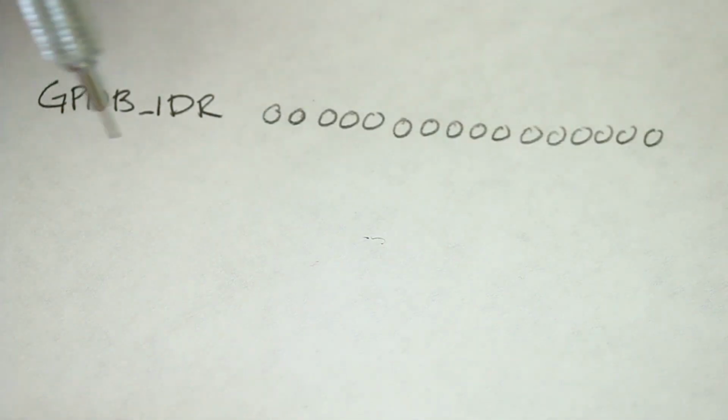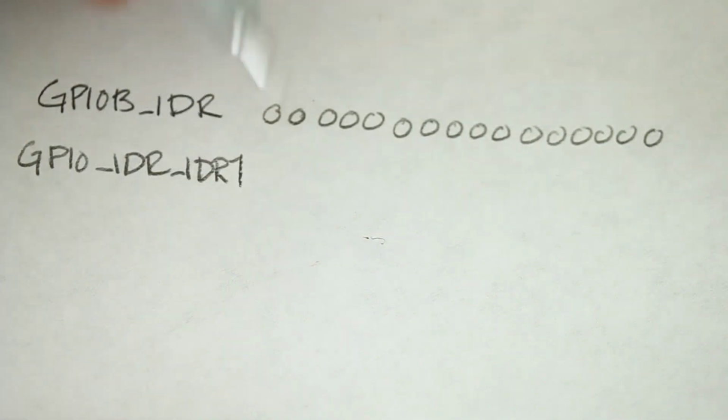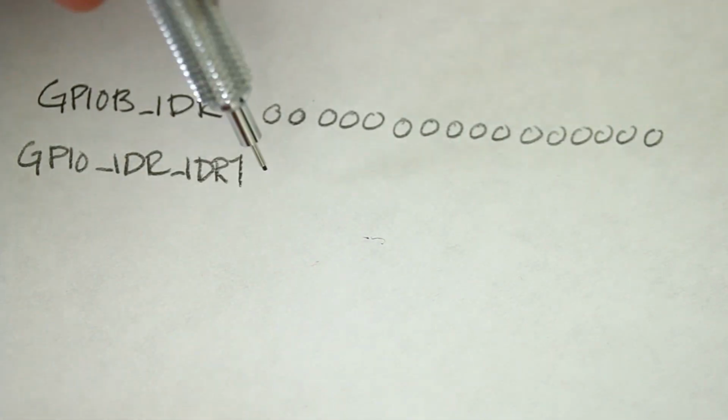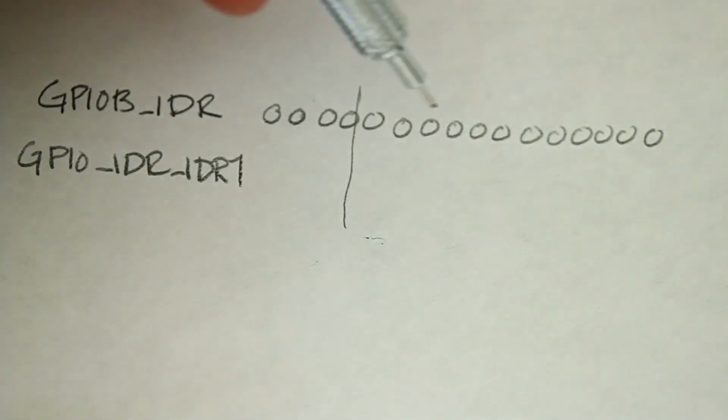And that register is going to have 16 bits in it. So let's go ahead and put in the zeros. Okay, and then we're going to use a mask, which is the GPIO IDR1 register. And that register, or that number, it's not really a register, this is just a number, it's a mask. Let me divide these into 4s.